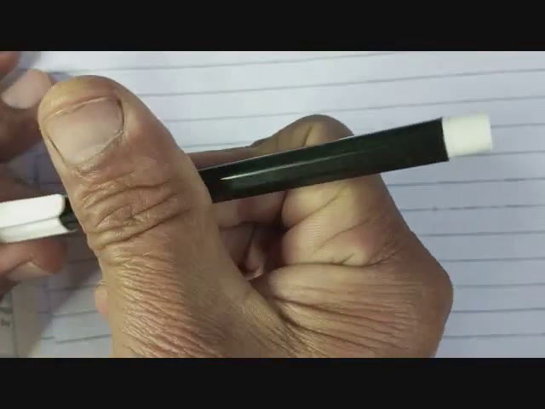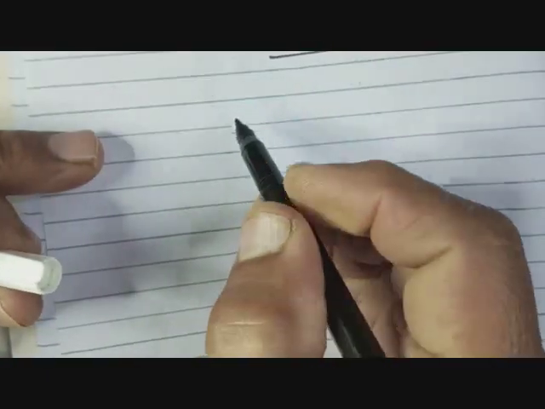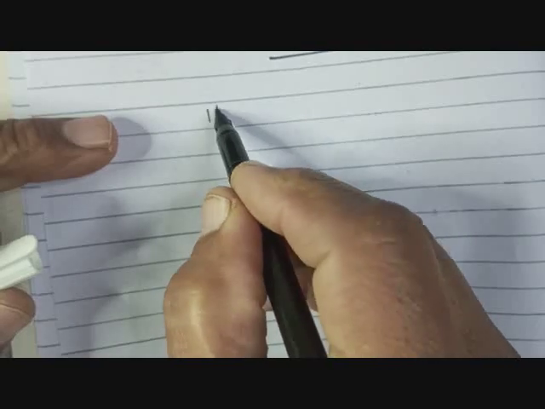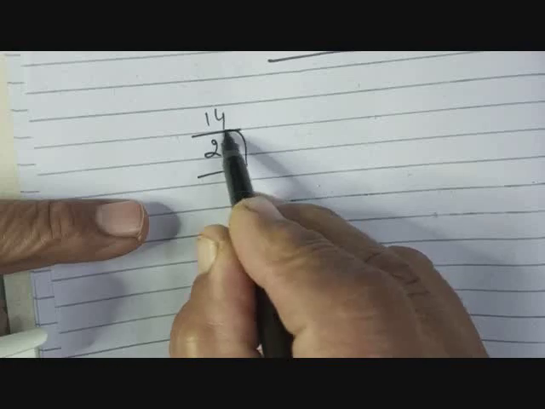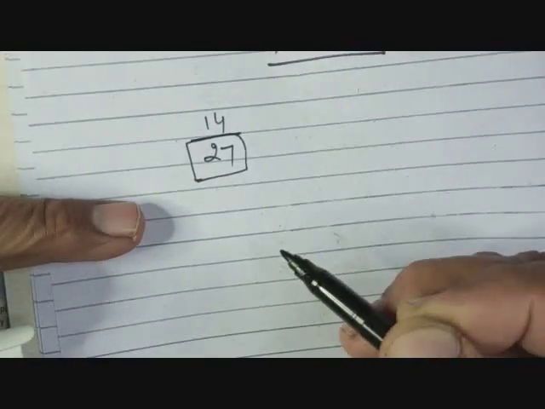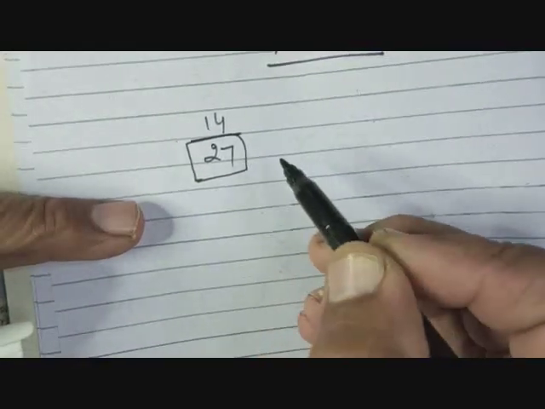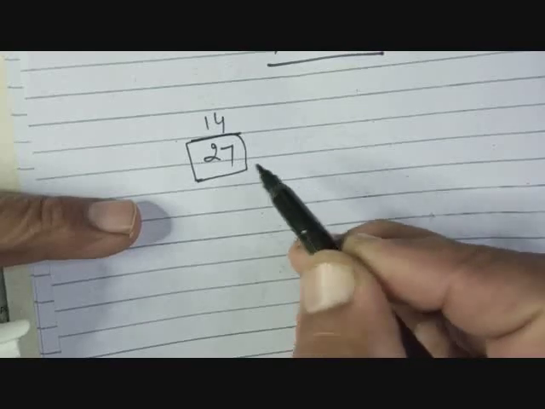Well, dear students, there was a question. Our teacher gave us a question, and I scored 14 out of 27. Now you see, this 27 is a very odd figure. It is not 25, it is not 30, it is not 50, but it is 27.